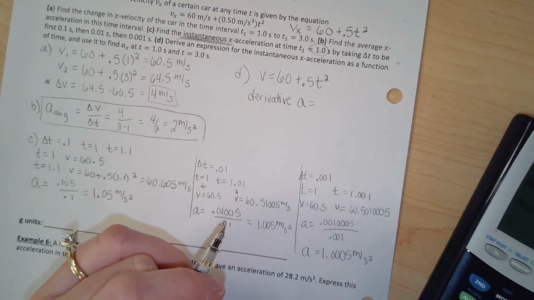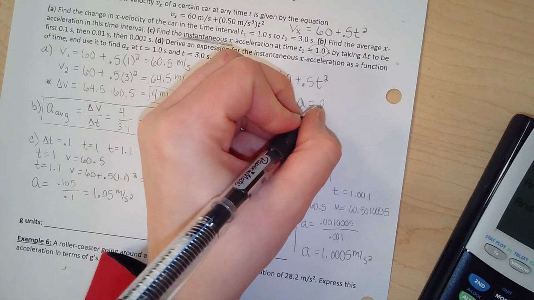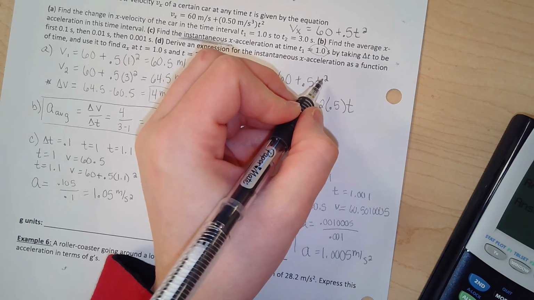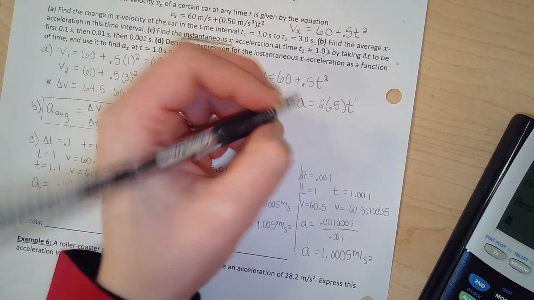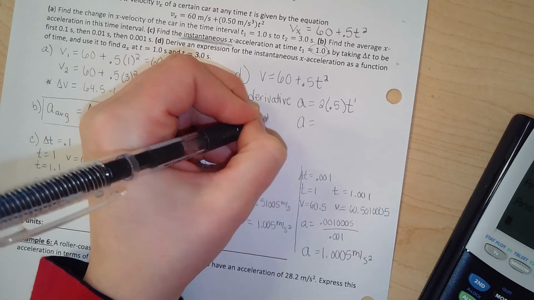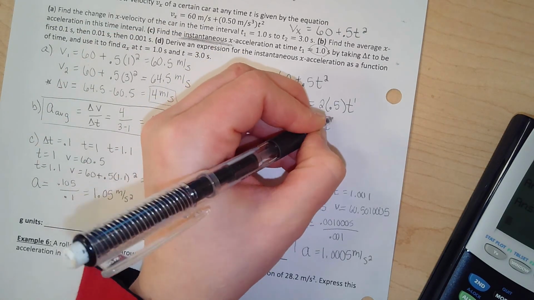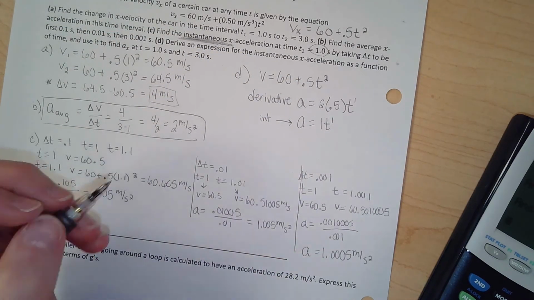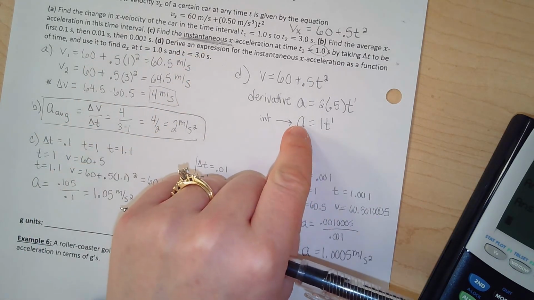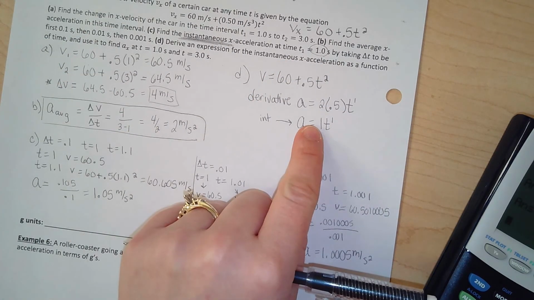Okay, let's try that again. This 2 comes down and it multiplies with that 0.5. And the t, the exponent, goes down by 1. So my instantaneous acceleration is 1 t to the first power. So if they wanted me to find, let's take a look at part D. It says derive an expression, done, for the instantaneous acceleration as a function of time, done.